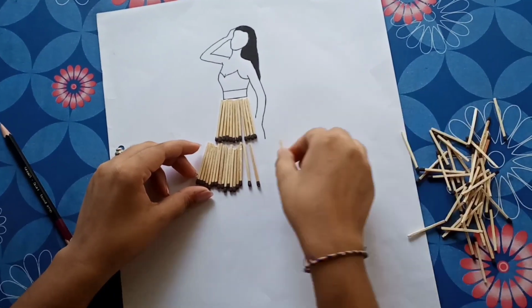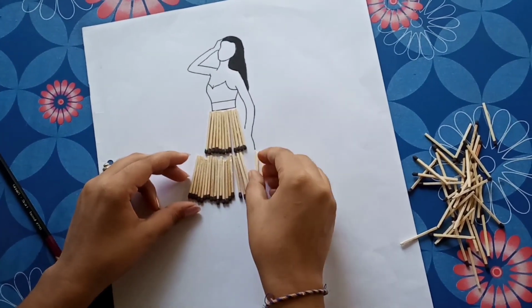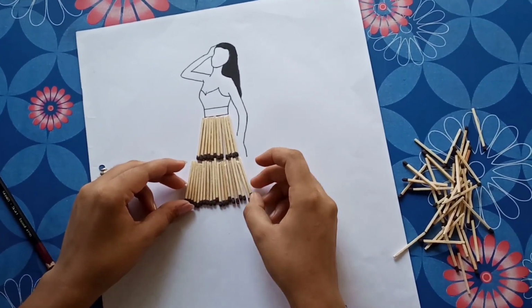Take the matchstick and put it on the sketch. That's it. So here it is, like this, one by one, the row movement.